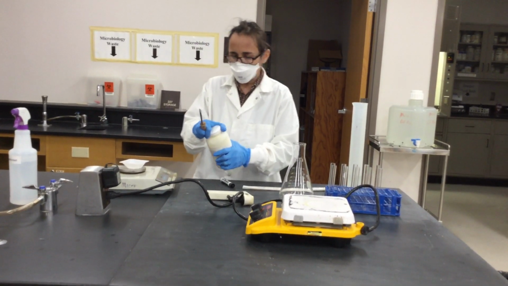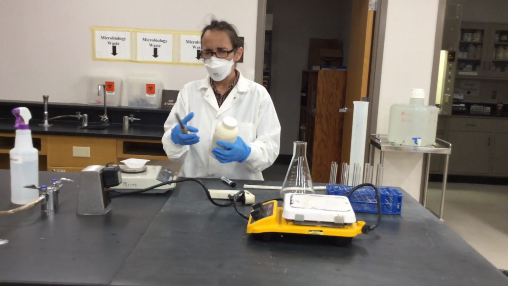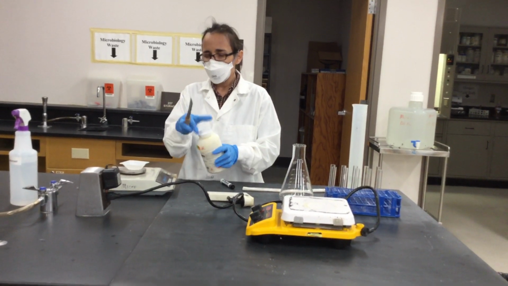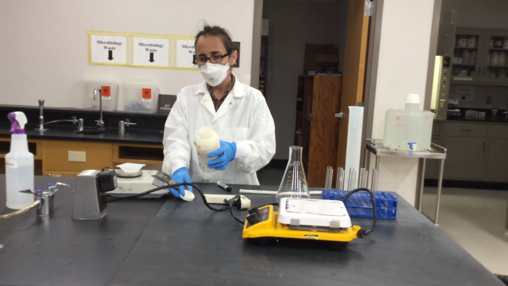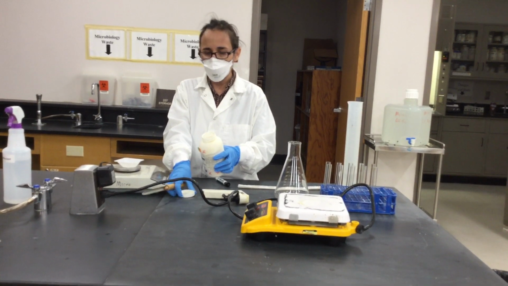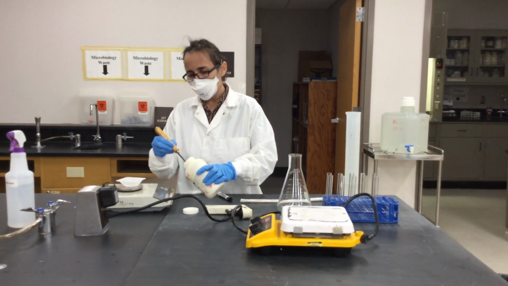So whenever you open these containers, especially tryptic soy agar, the powder is very fine, so try to not basically inhale a lot. And when you are grabbing it, be very careful.